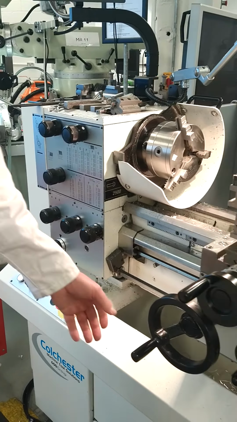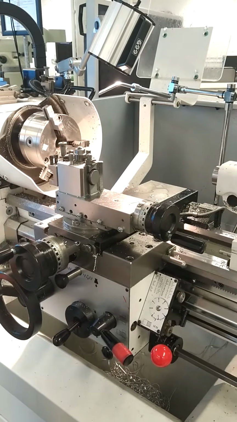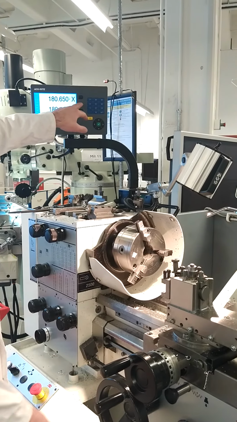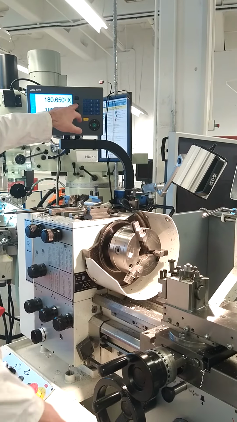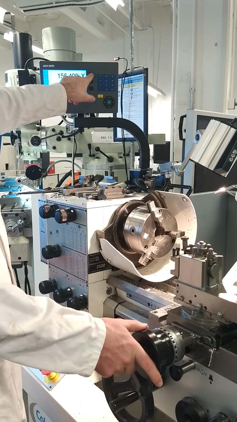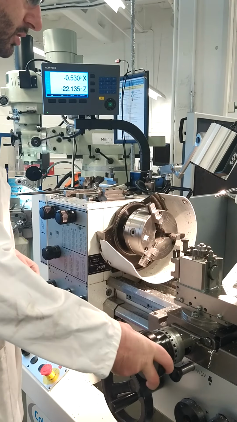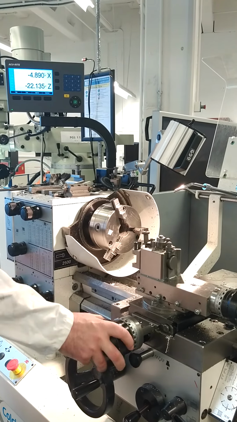So this is what's called the carriage moving down the Z-axis. We've got a DRO up here, so we can reference this point at any stage by pressing the corresponding button for the Z. It allows us to store a set position and move then in increments down, and that's in millimeters, up to 1 micron of accuracy. The X-axis is controlled going across the slide. So by pressing the X button and 0 and enter, we can move from a set position and reduce down the diameter of the material.